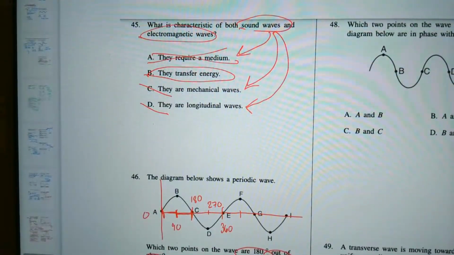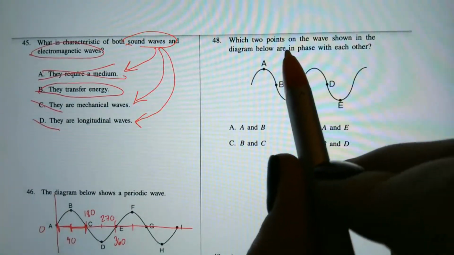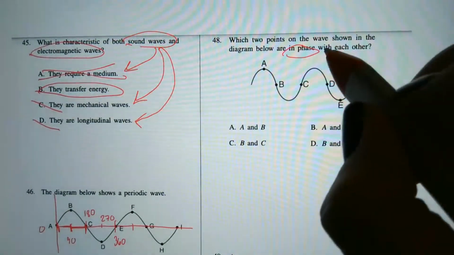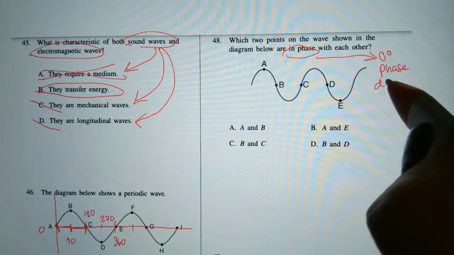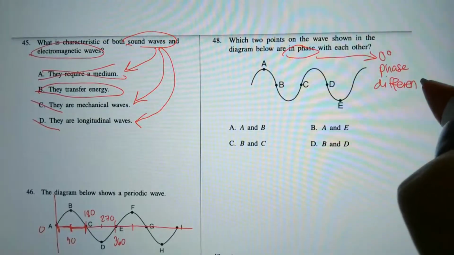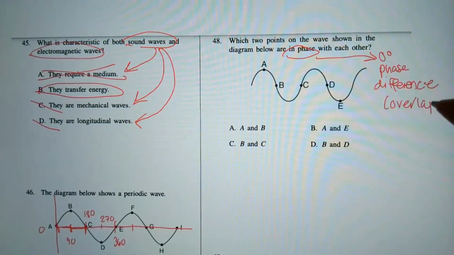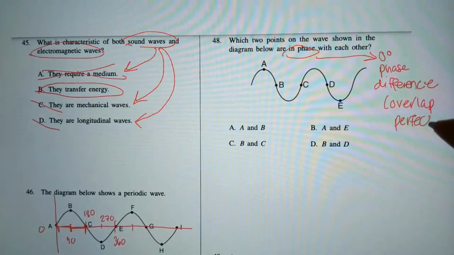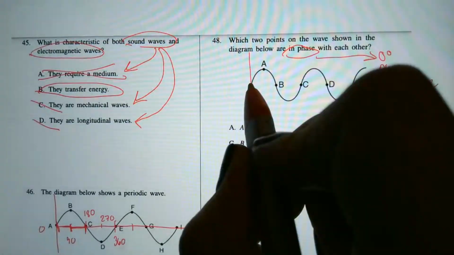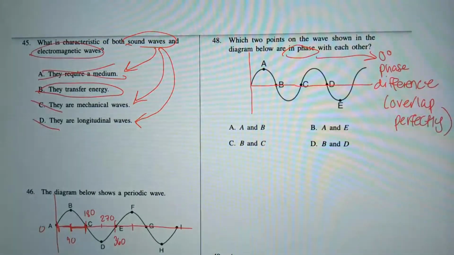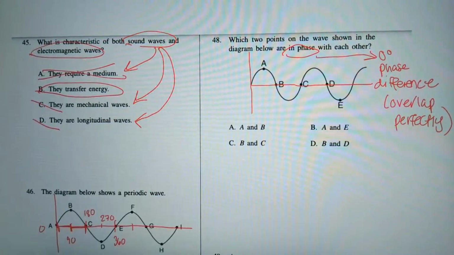Number 48, which 2 points on the wave shown in the diagram are in phase with each other? That means a 0 degrees phase difference, so they should overlap perfectly. Again, I'm really big on drawing the y-axis and then drawing the origin. It's just easier for me to see that way. You don't have to, but I think it would be helpful.